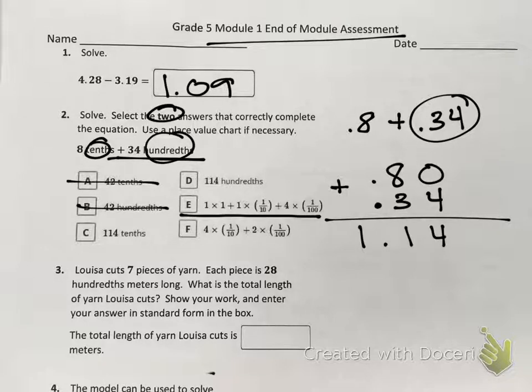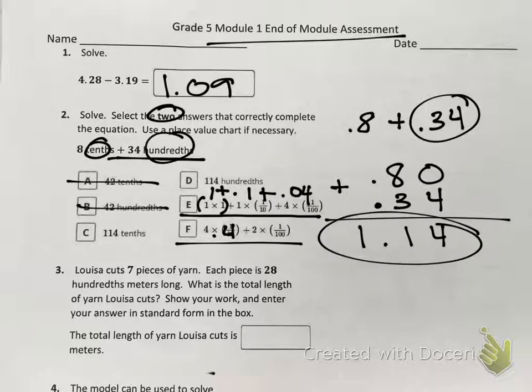And then right here, we have expanded fraction form. So let's go ahead and see what this might be as expanded fraction form. Is it going to be 1 times 1? 1 times 1 would be 1, plus 1 times 1/10. So 1 times 1/10 is 1/10, plus 4 times 1/100. So that would be 4 hundredths. Is it going to be 4 times 1/10? Well, that would be 4/10, and we already know that this is 1 and 14 hundredths, so it's not that one. So that leaves us with C, D, and E.